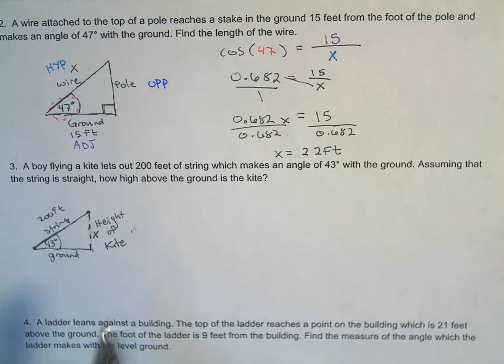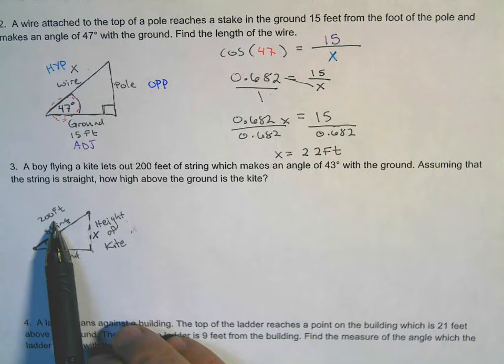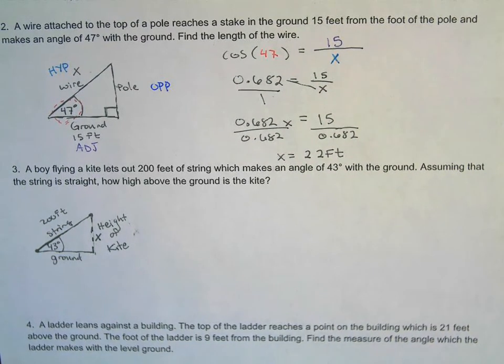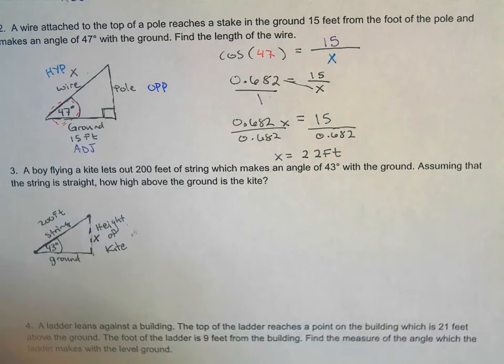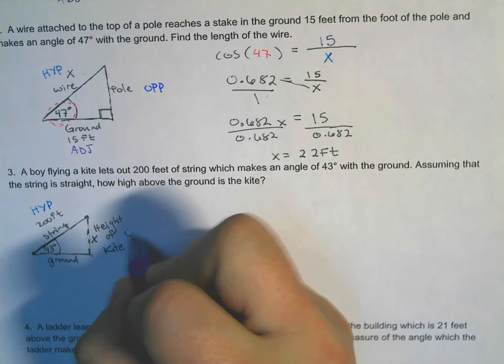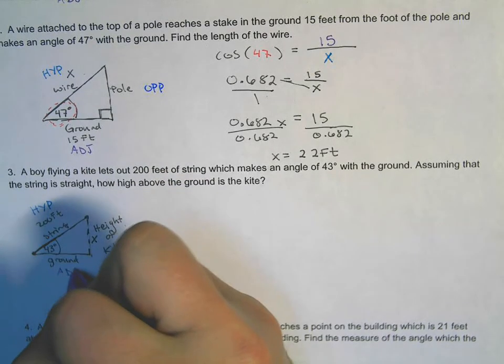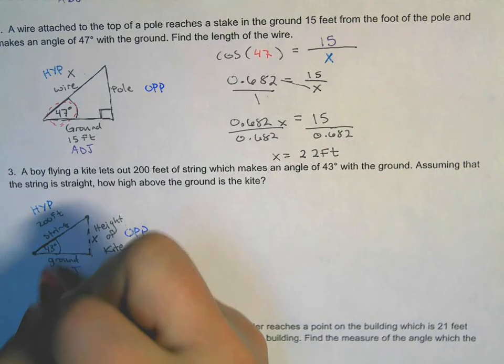Okay, so we have an opposite side and a hypotenuse. So that's going to be sine. So we can set up our, let me label everything. Hypotenuse, opposite, adjacent, and our focus angle.